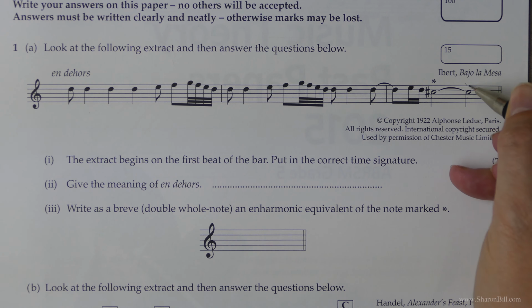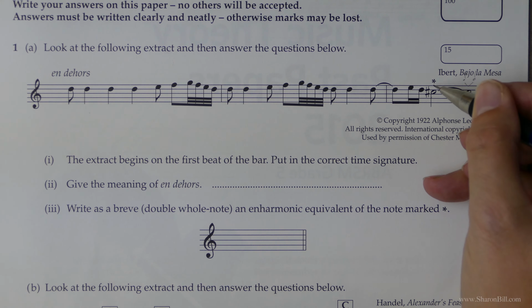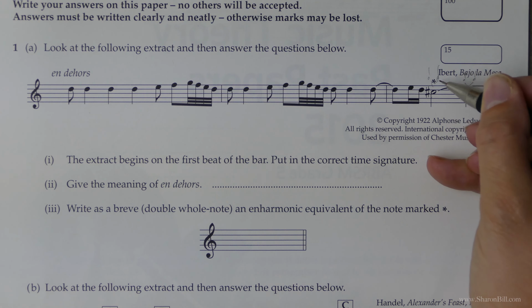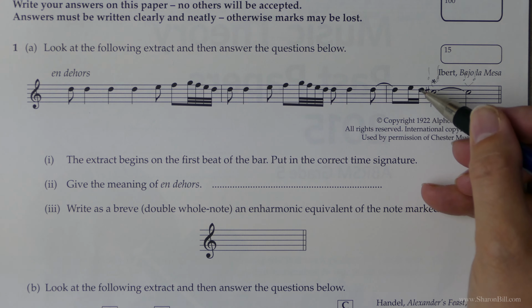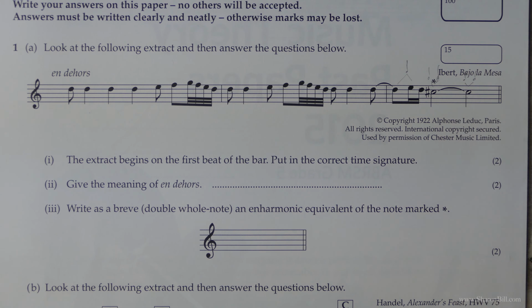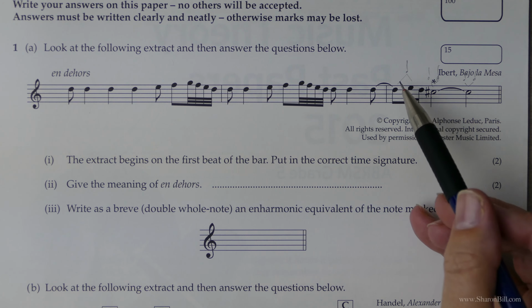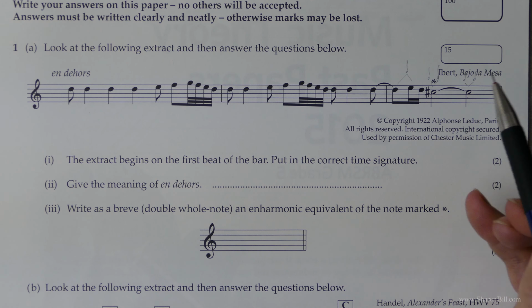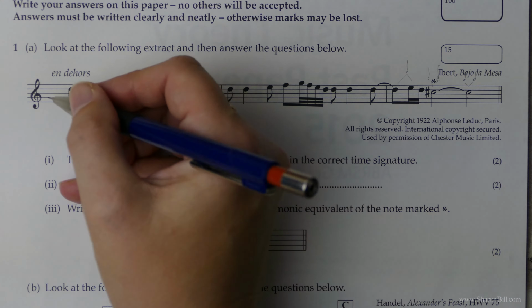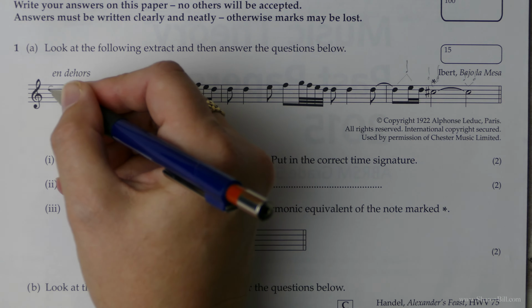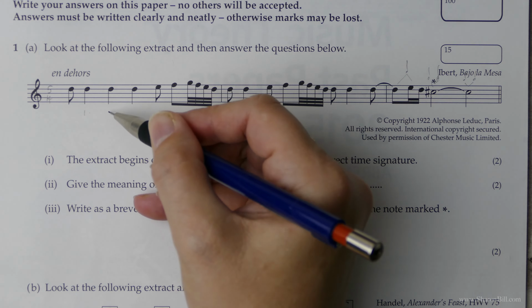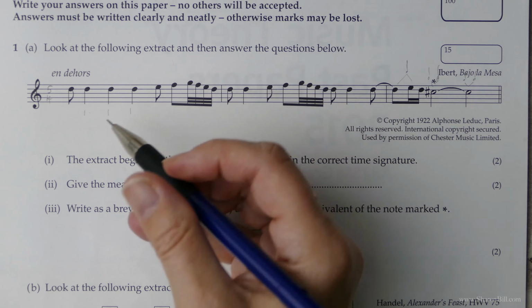So we know that there's 2 there, 1, 2, there's 2 there, 1, 2, and then this together gives us another 1. So we're in an irregular time signature of 5 crotchet beats, 5 quarter notes, and so that would be 5/4. By all means check that in another bar. We can see we've got 1 here, 1 here, 1 here.